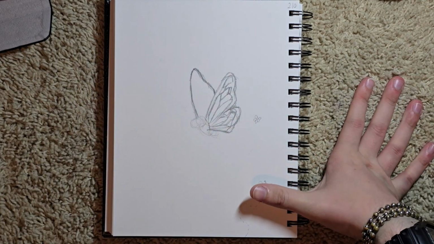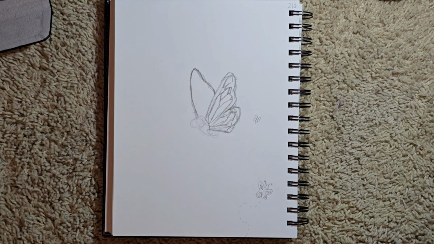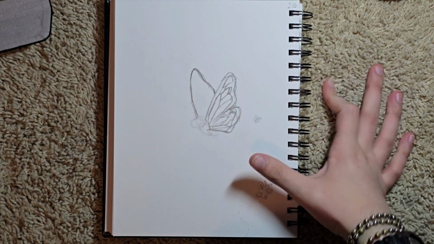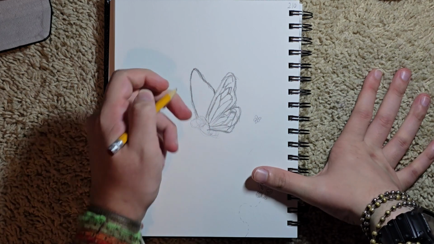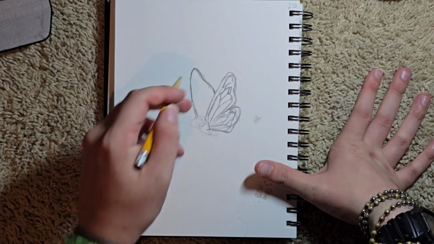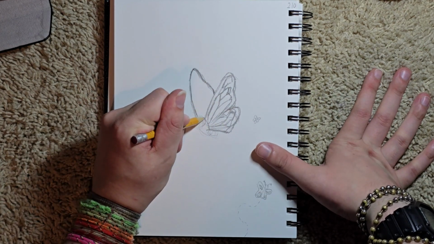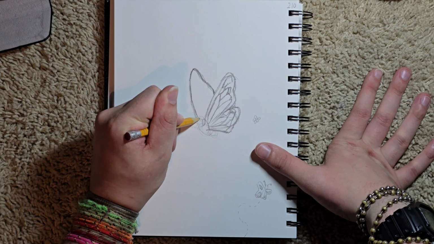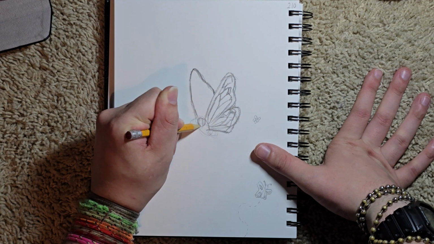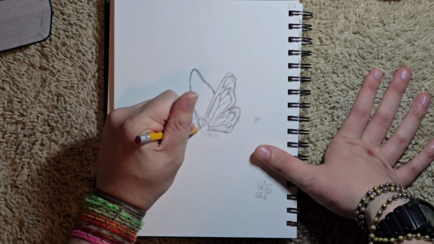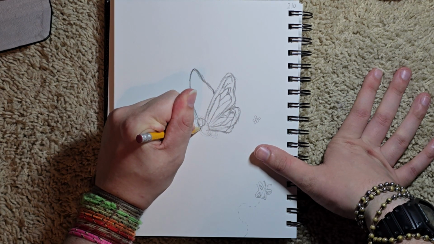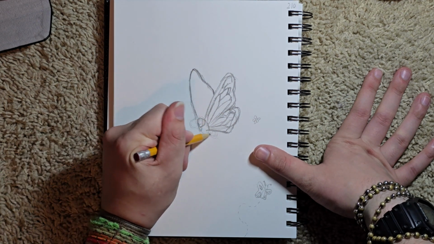We should probably do the body, actually. I didn't even think about that. I don't actually know what a butterfly's body looks like. I somewhat know what their face looks like. They got that little curly mouth, right? And like they got big bug eyes. I'm gonna give it big bug eyes. I don't actually know if they have big bug eyes, but if this isn't what a butterfly looks like, I'm coming up with my own butterfly.